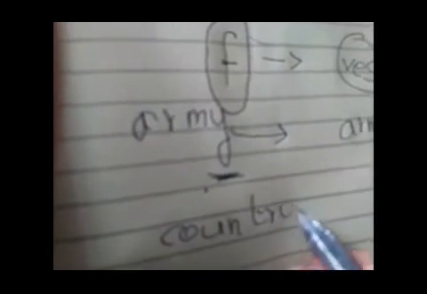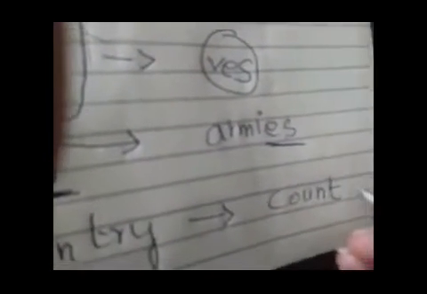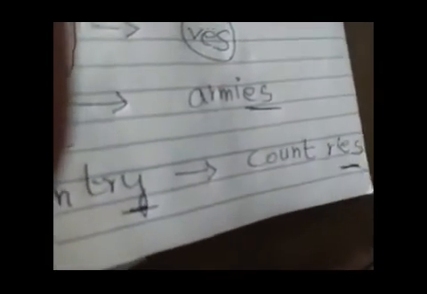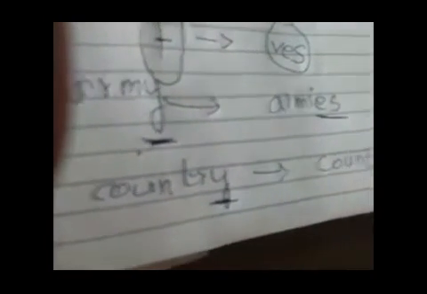Country will become countries. So Y is going to be replaced with IES in the plural. If you want to make a word that ends with Y plural, then you need to put IES in the plural instead of Y.